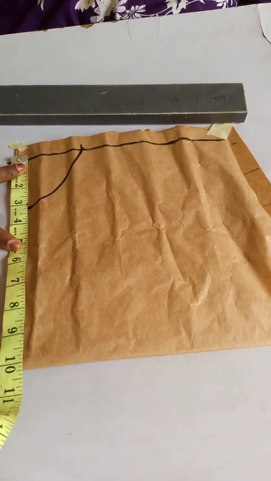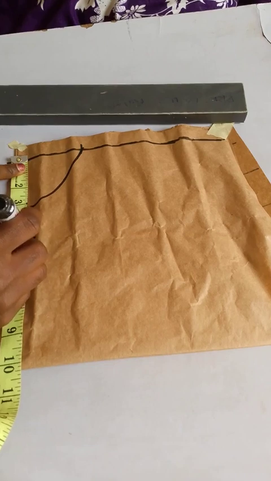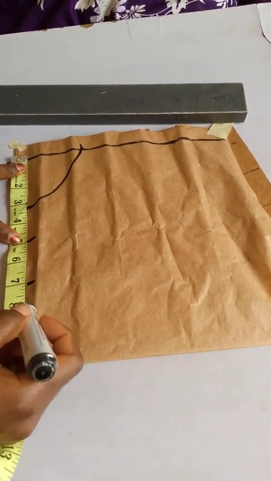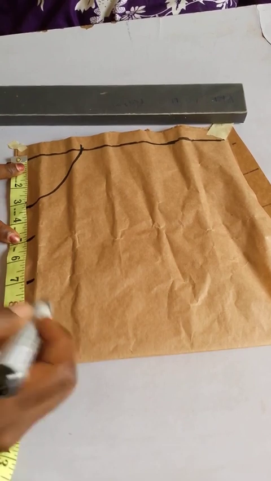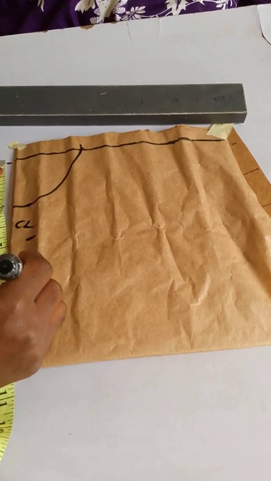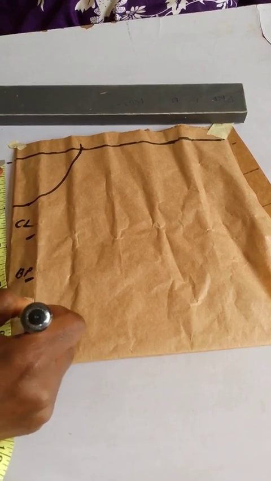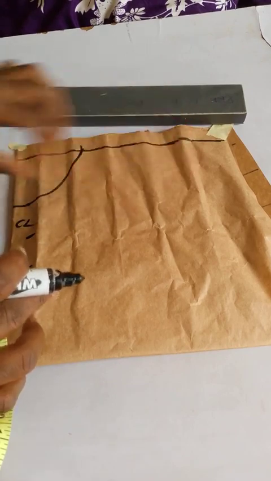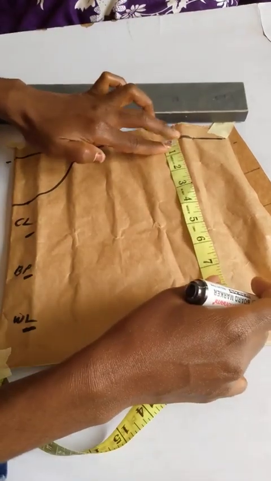My chest line is 5, bust point 7, waistline 9. Chest line, bust point, waistline. So I'll go ahead and replicate these measurements on the other side too, in order to join them together.